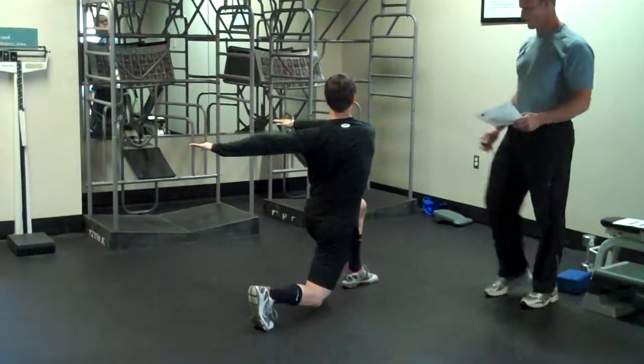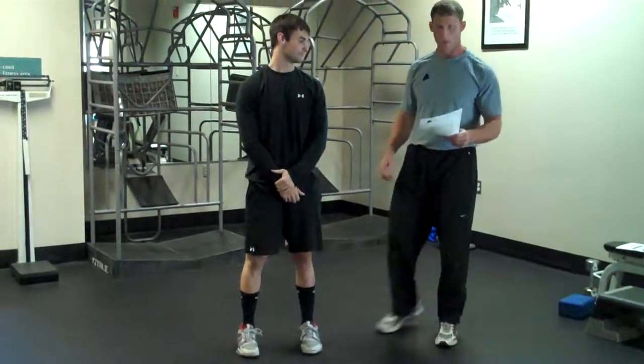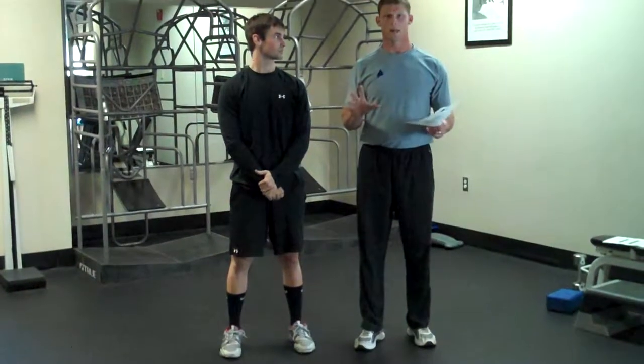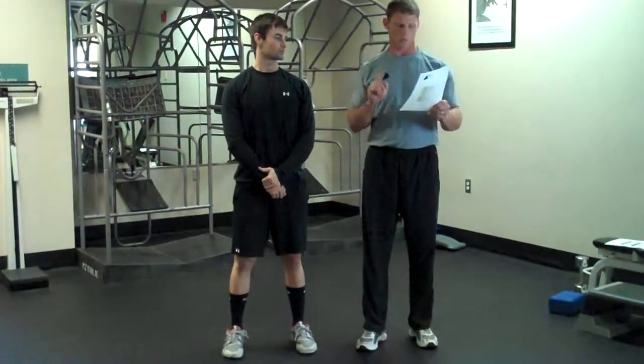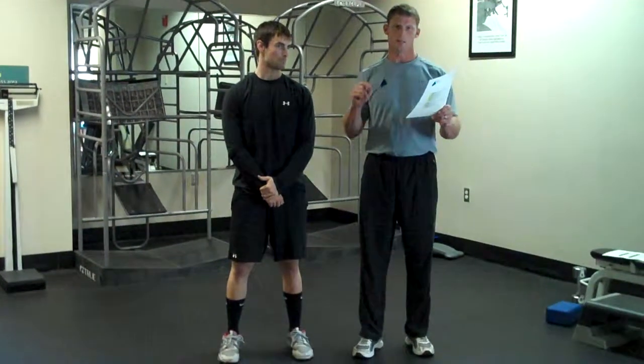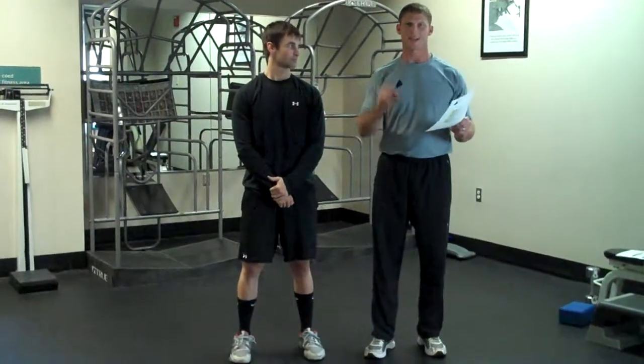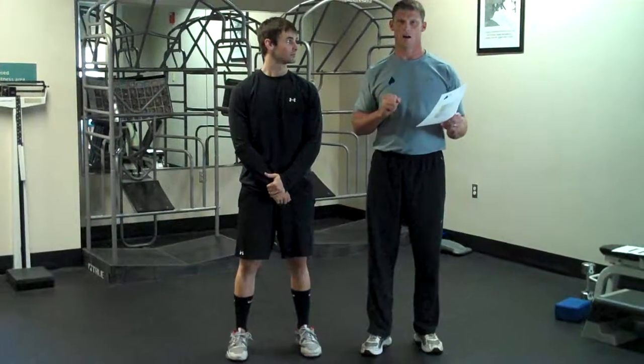Good work. 135. Nice job and back up. Perfect. Progression number 2. Going through the vertical documentation, I'm not going to go over that again. It's all the same except when we go down to the driver of the eyes. This time it's same side rotation at 90 at eye height.